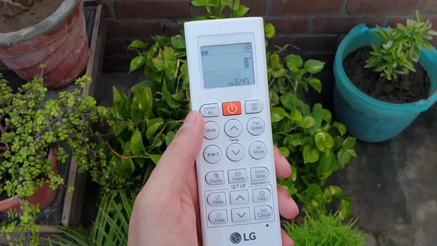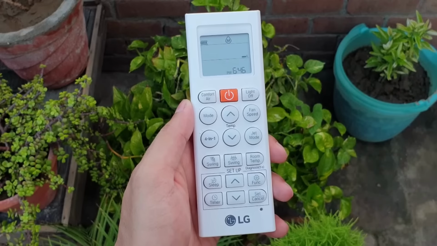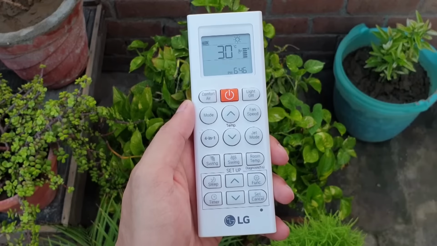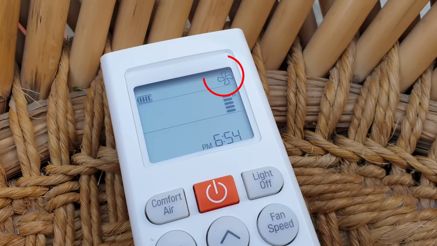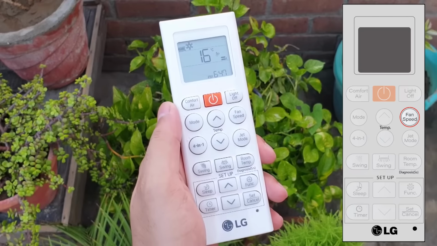Last, fan mode. This mode only circulates the indoor air without changing the room temperature. Press the mode button in sequence to select the fan mode. This icon is displayed on the remote screen. Press the fan speed button to adjust the fan speed.